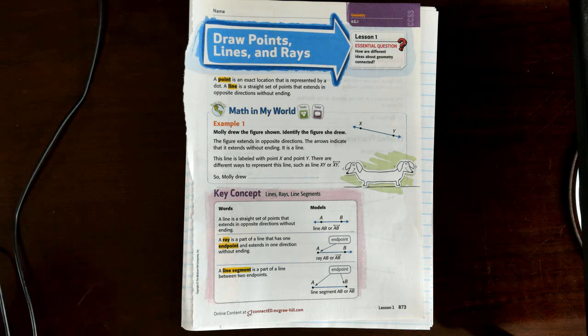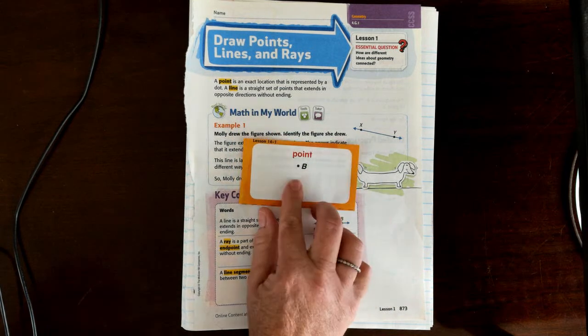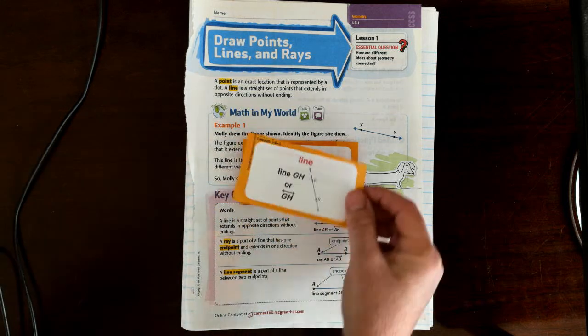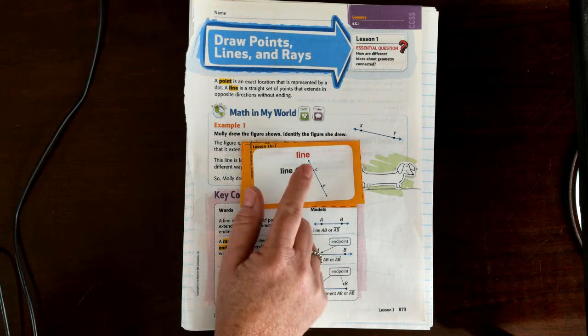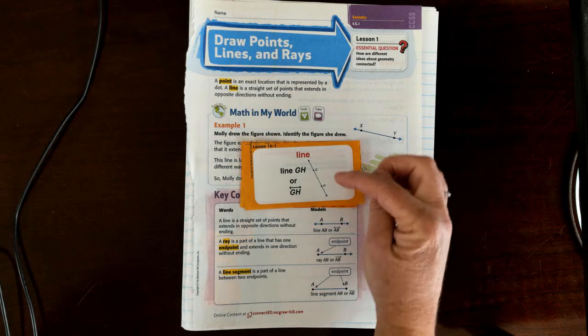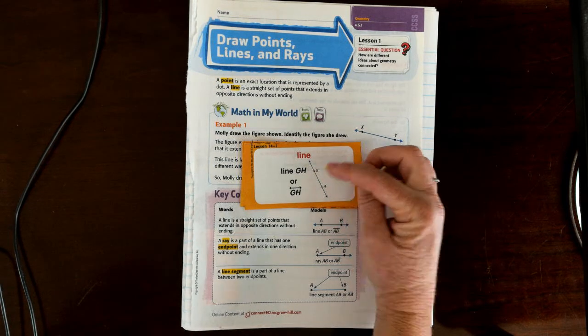Okay, today we are starting Geometry, Chapter 14, Lesson 1, and we're focusing on points, lines, and rays. I'm going to show you some vocabulary as we get started. So this would be a point. It's one point in a line or a line segment. Here is a line. A line will always have two arrows on the end because it goes on forever. And you could call this line GH or line HG.